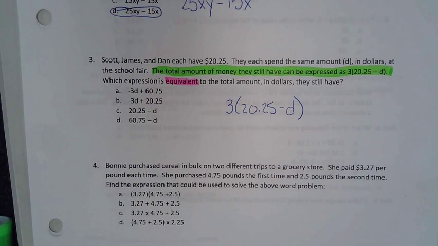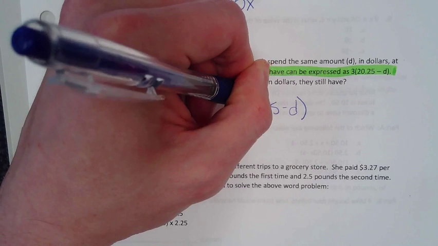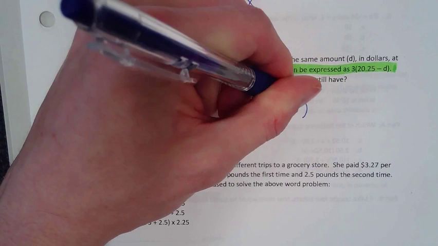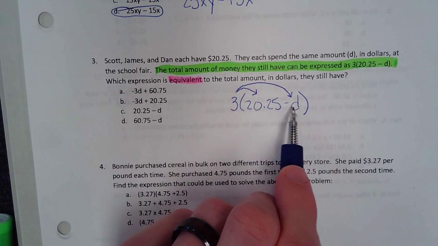How do I combine like terms here? Because there's nothing I can do inside the grouping symbols. So how do I get rid of them? What can I do? Use the distributive property. Well done. So I have to take that 3 to there and here. For some reason, some of us are forgetting that second term.